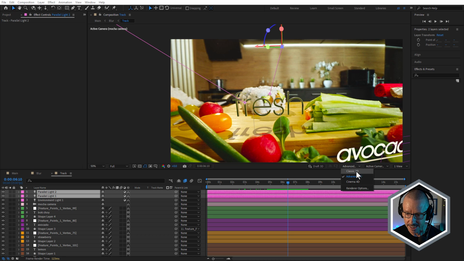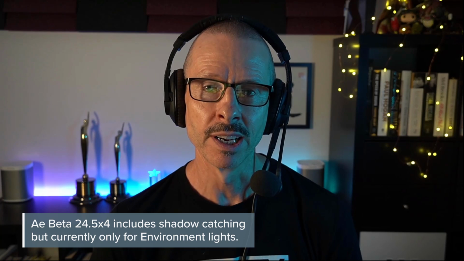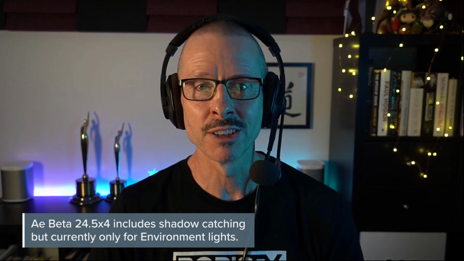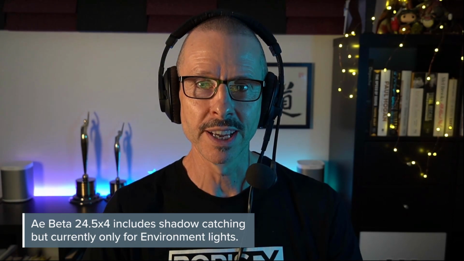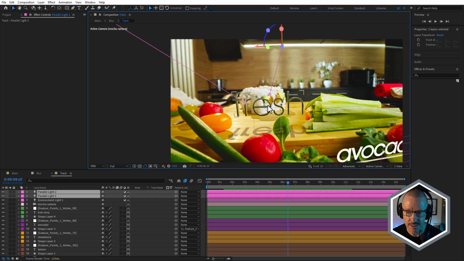And this is one of the limitations of using the advanced 3D renderer. The advanced 3D renderer doesn't currently support shadow catching, whereas a classic renderer does. So you have to make a compromise. Either go classic and get shadow catching, but you're not able to use HDRs and light with HDR environment lights, or go advanced and lose the ability to have a shadow catcher. So until After Effects is improved and you can do everything in the advanced renderer, you have to make a choice. So I decided to go with HDR because I thought that was really important.